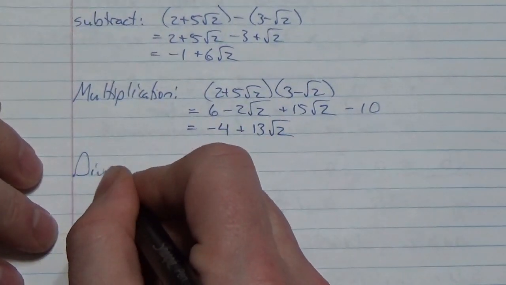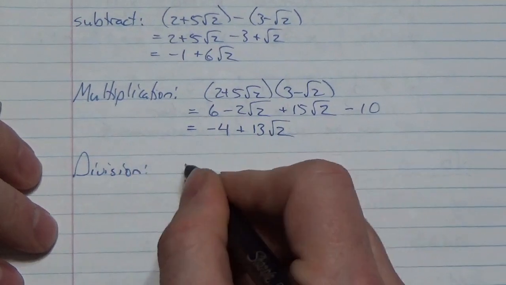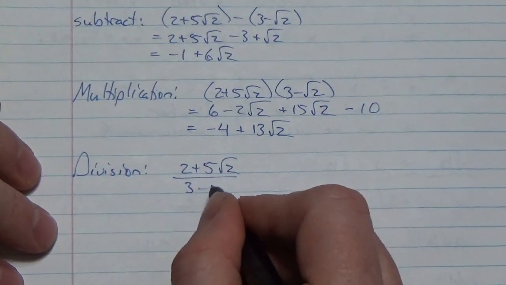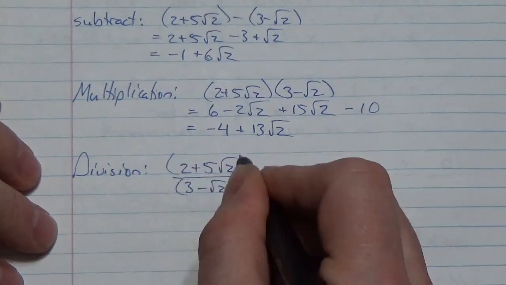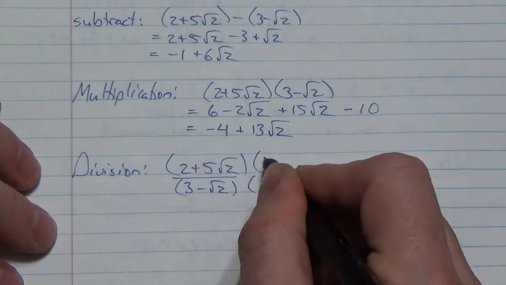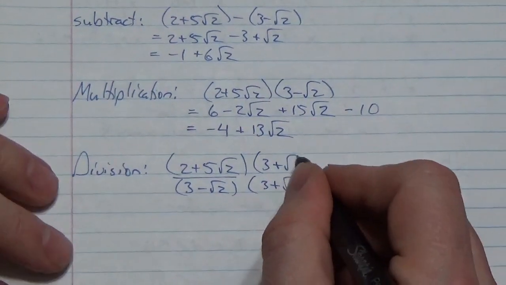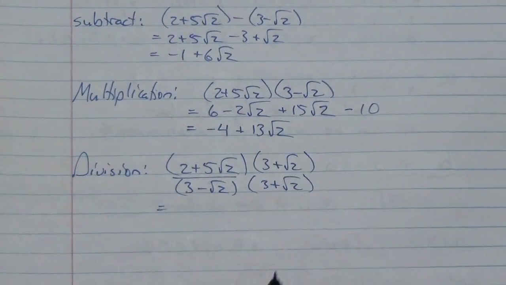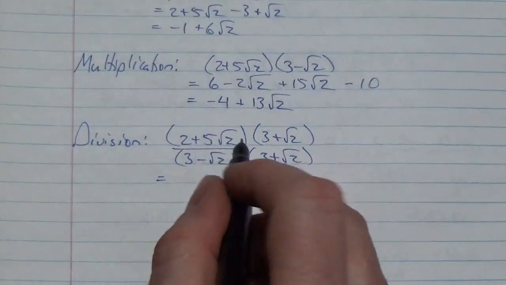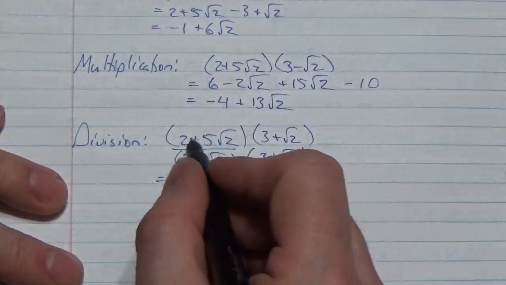And now we'll do one more here. We're going to do division. So 2 plus 5 root 2, we're going to divide by 3 minus root 2. And remember, I do that by multiplying by that binomial conjugate in the denominator. You've seen that before. Okay, well, at least you've very likely seen that before. In the numerator, we just expand it out. So we did something similar up here, but we'll do it again here.